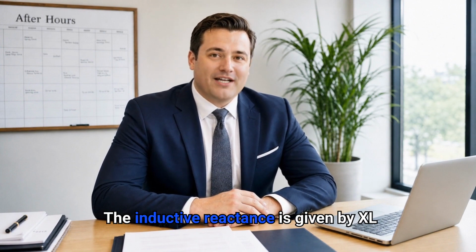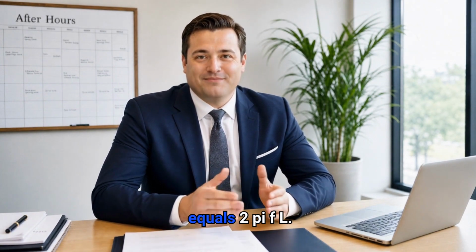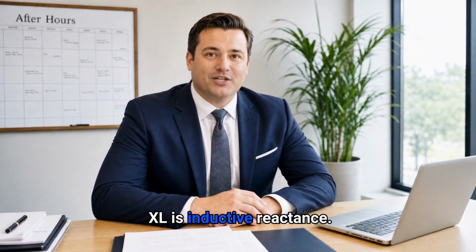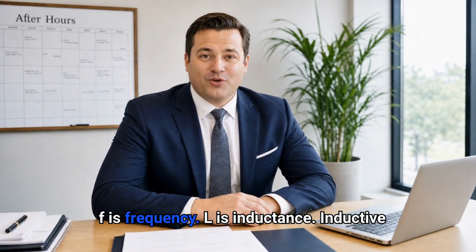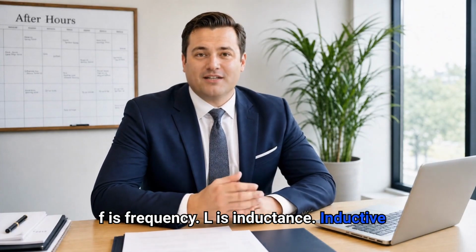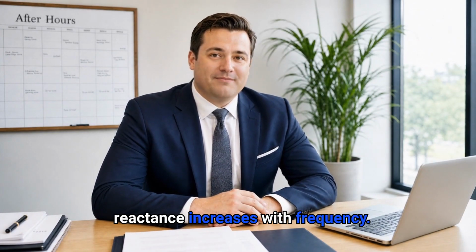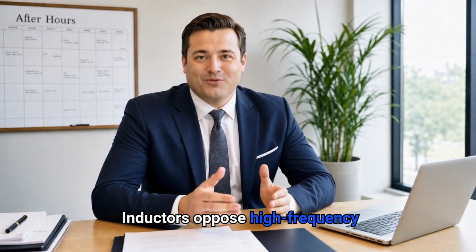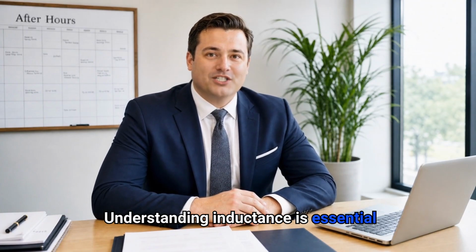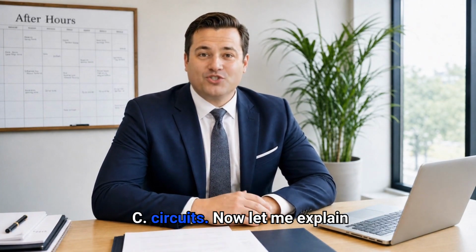The inductive reactance is given by XL equals 2 pi FL. XL is inductive reactance. F is frequency. L is inductance. Inductive reactance increases with frequency. Inductors oppose high-frequency currents. Understanding inductance is essential for understanding AC circuits.